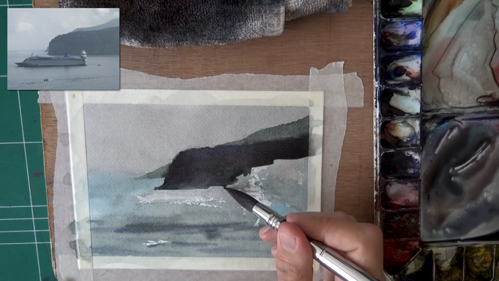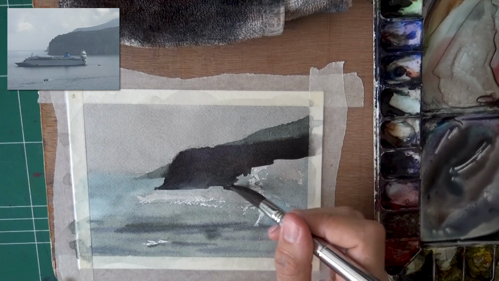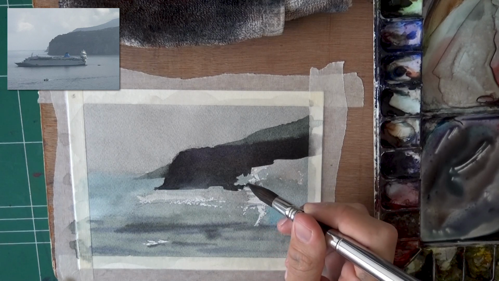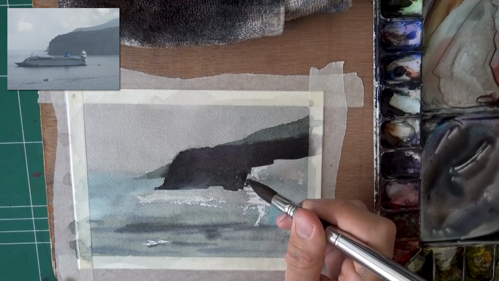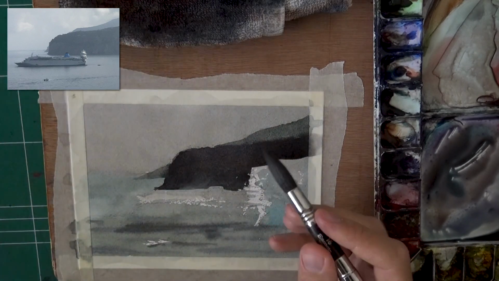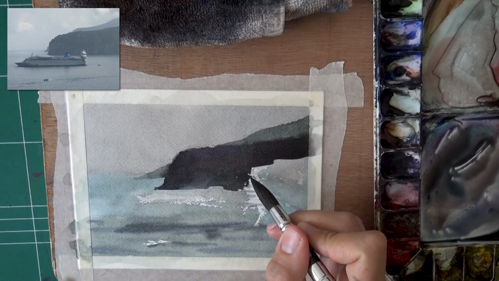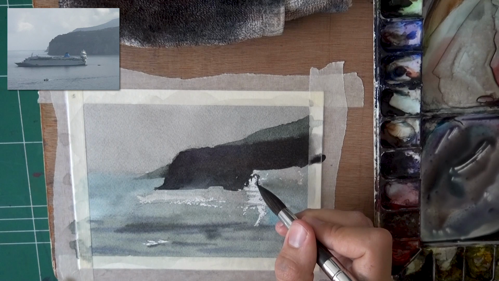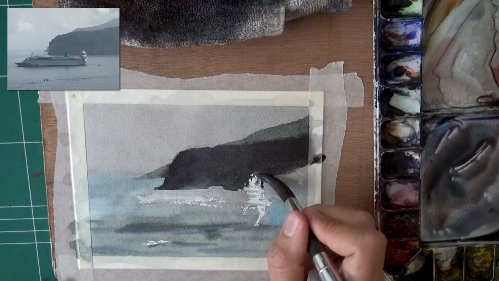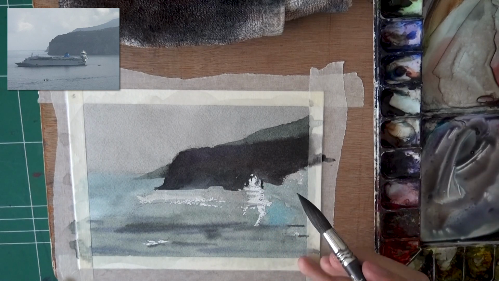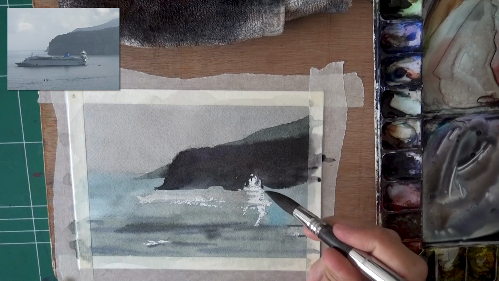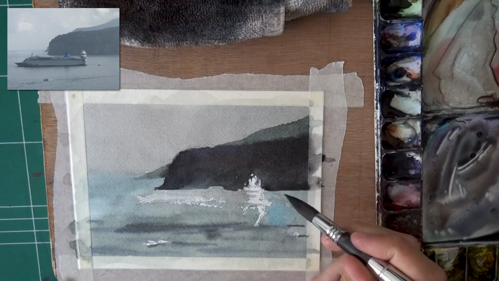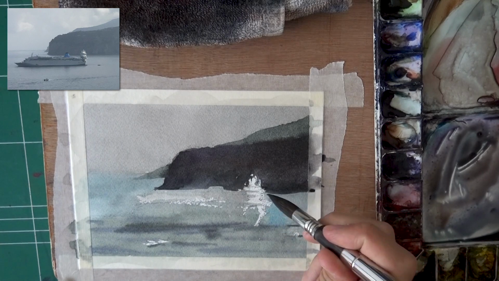So I'm going to paint around the parts of the boat that intersect, and this is going to be the really fun part here. I'm going to make my way around these shapes, and remember, even at these small sizes, you do have to work sometimes relatively fast in order to keep the wash as fresh and beautiful as you can. So here we go. And you see how already there's a nice little feeling of contrast, if you will, between the boat and the cliff.